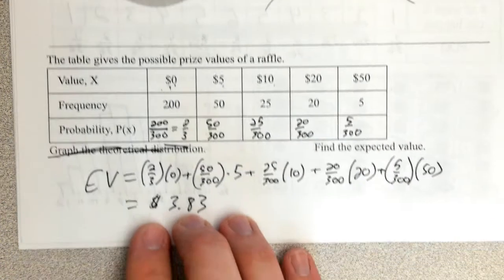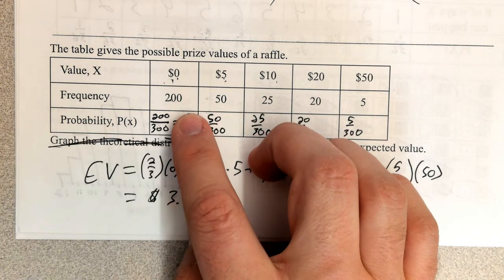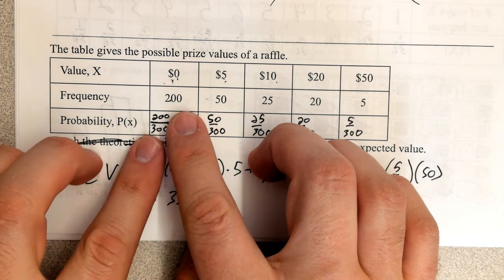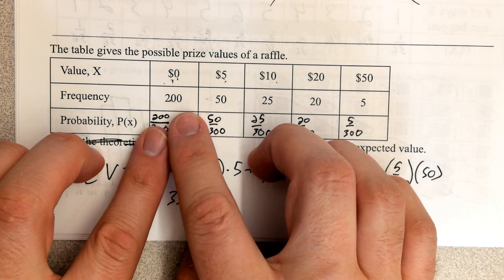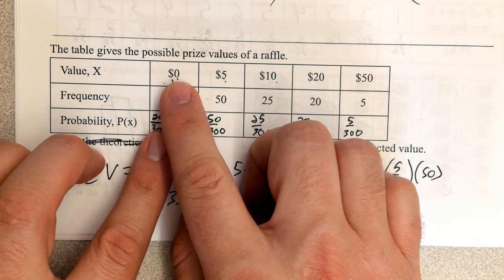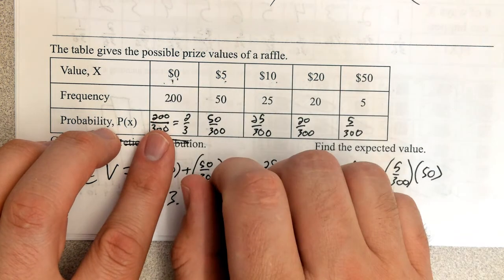the bottom, and I've already filled it in, so I apologize for that, but I'll explain what's going on here. Sometimes you won't be given the probability explicitly, so you'll have this relative frequency table that won't be completely filled in, and you'll have to fill it in. So in this situation, each prize value goes from 0, 5, 10, 20, and 50 for the last one here.